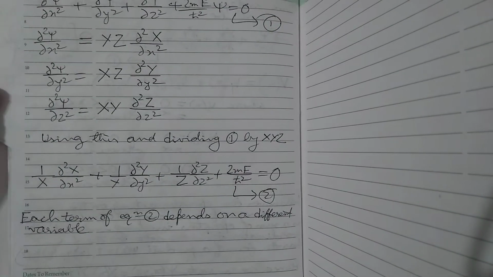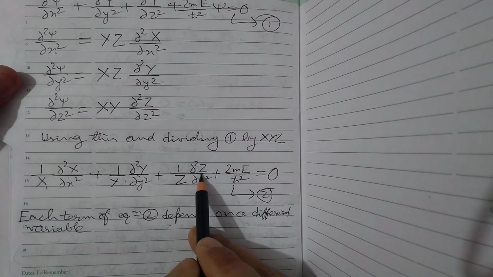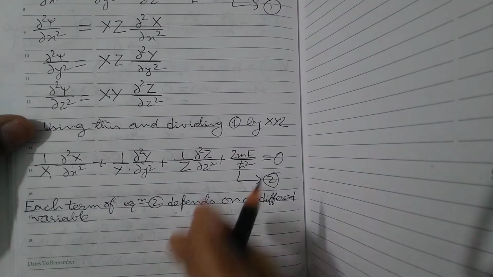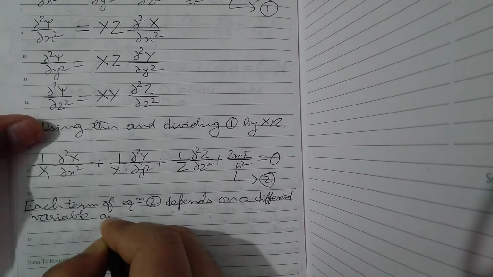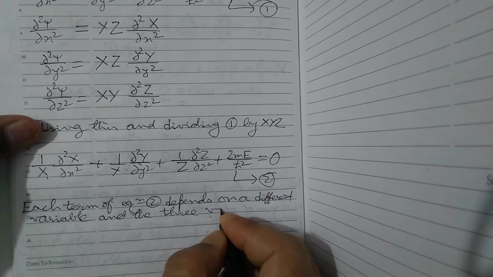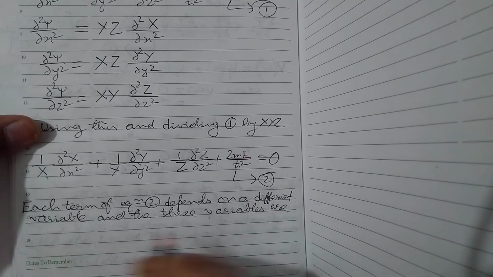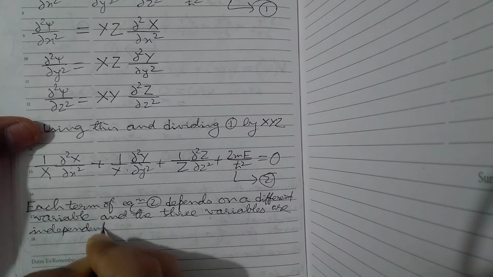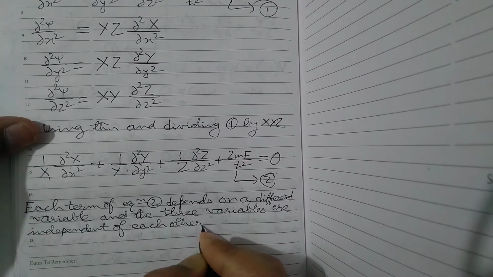This one depends only on x, this one depends only on y, this one depends only on z, and this is a constant. And the three variables are independent of each other.